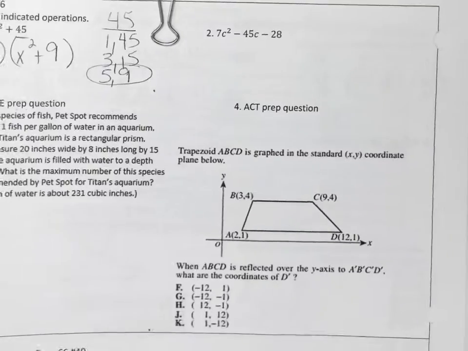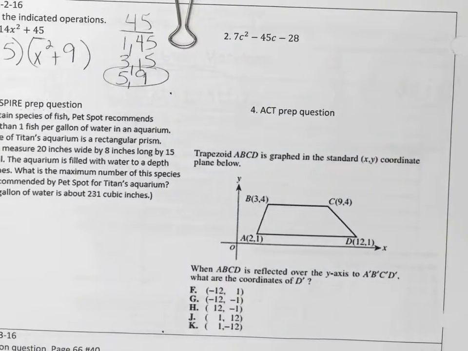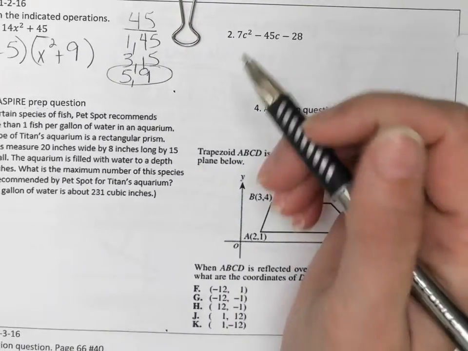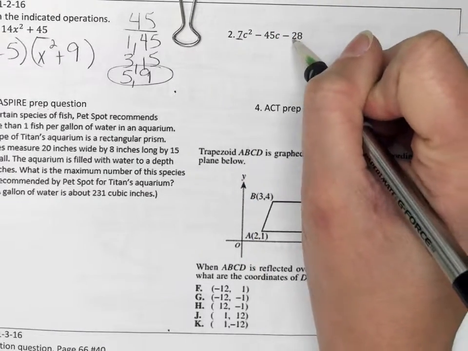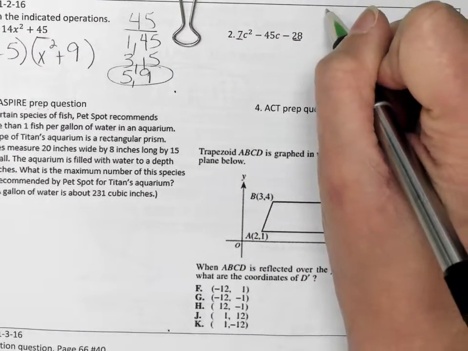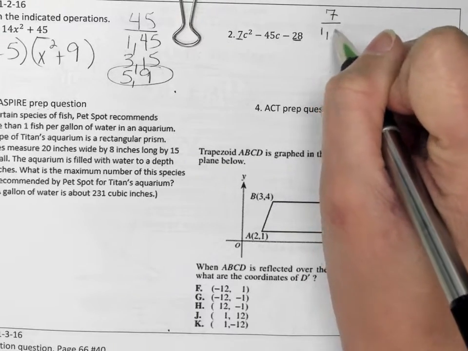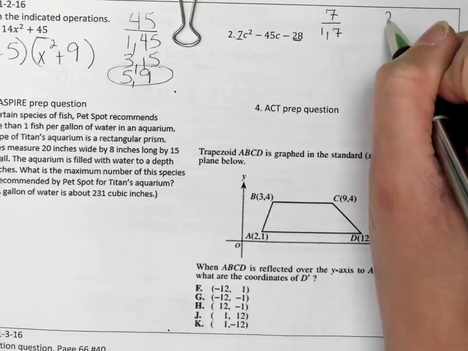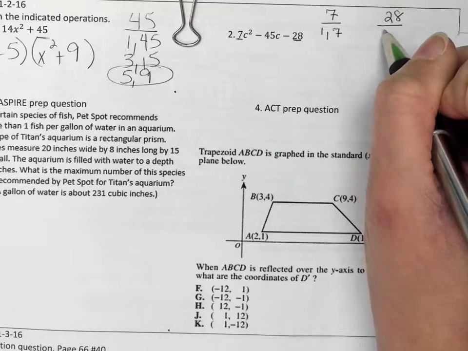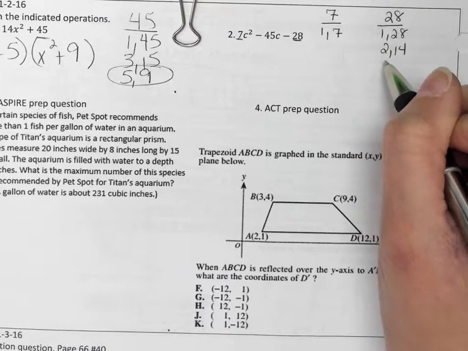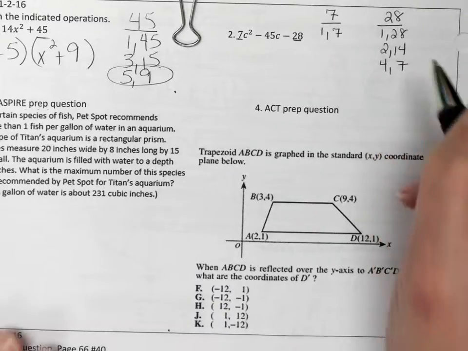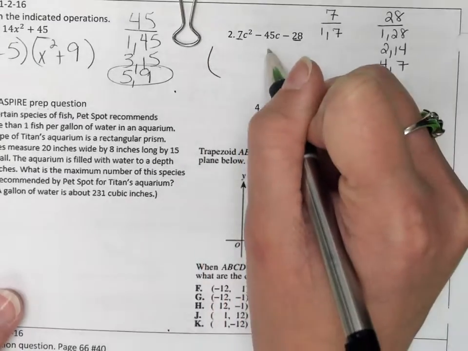Number 2. We have to find factors of 7 in this front number and factors of 28. So what's the factors of 7? 1 and 7. Alright, what's the factors of 28? Well, 1 and 28, and then 2 and 14, right? What else? 4 and 7. There you go. Alright, so we're going to do 2 sets of parentheses.